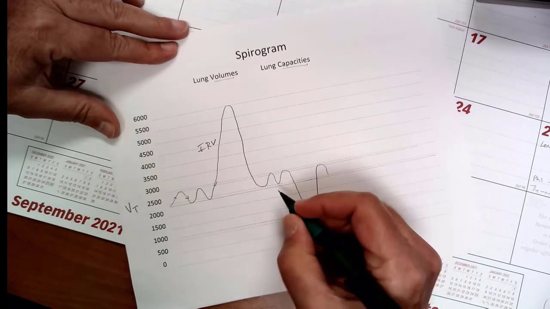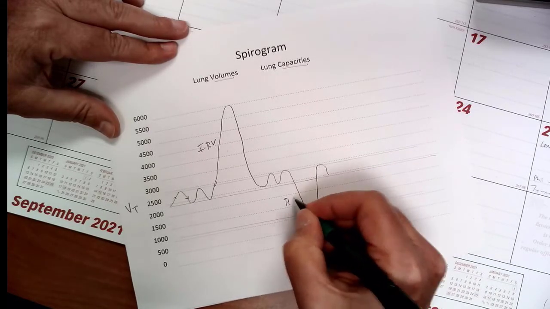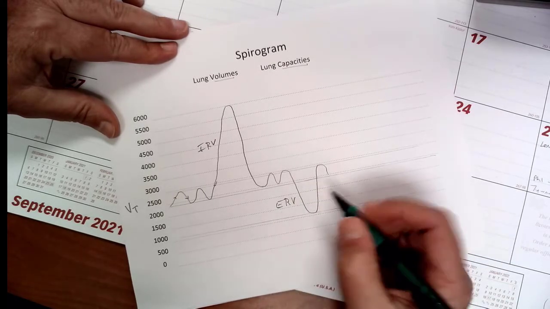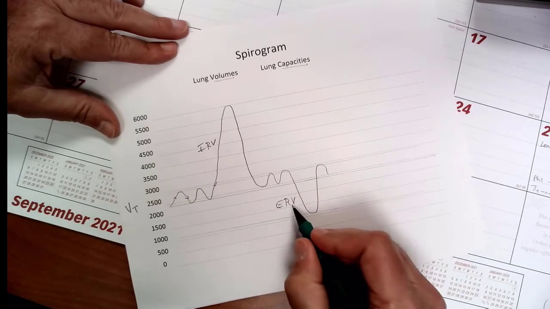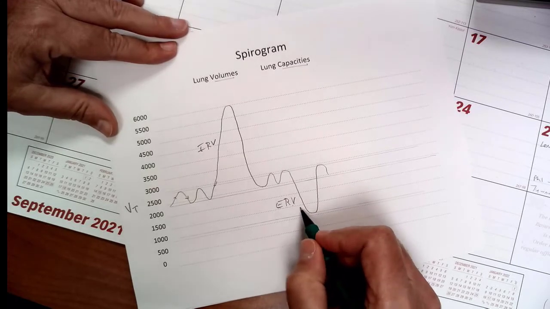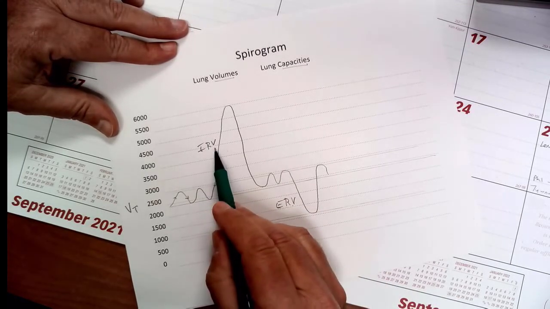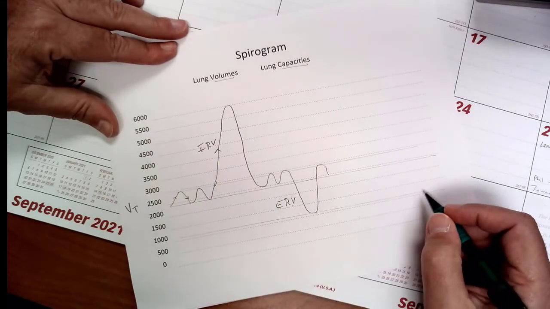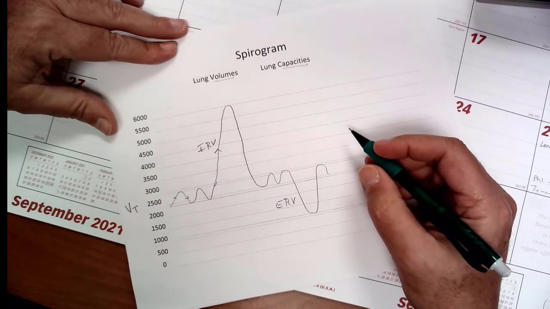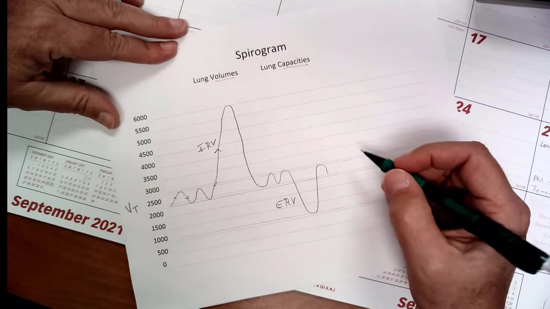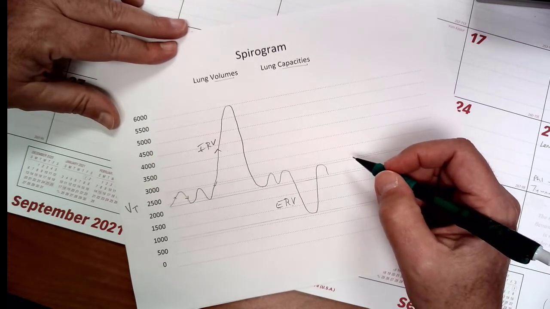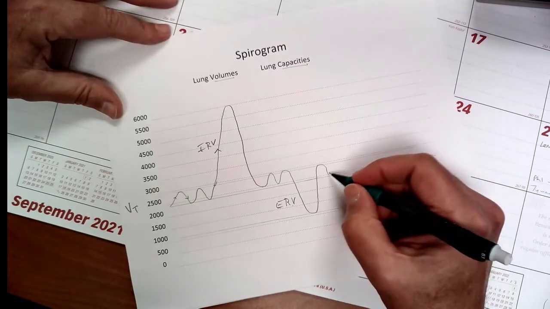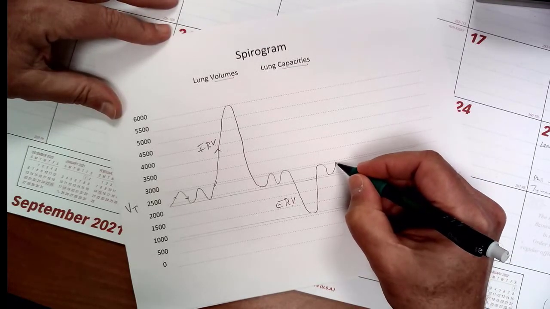But there's also some reserve volume on the expiratory side, and we term that the expiratory reserve volume on exhalation, compared to the inspiratory reserve volume on the inspiratory side here. Alright, so then normal quiet breathing again resumes.